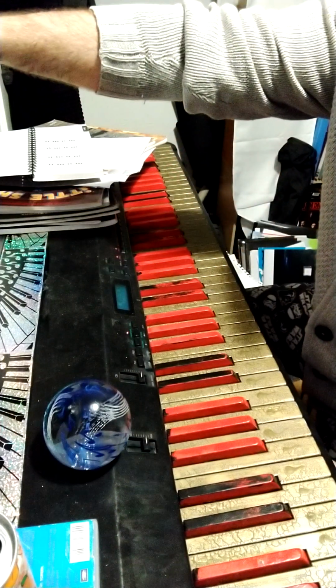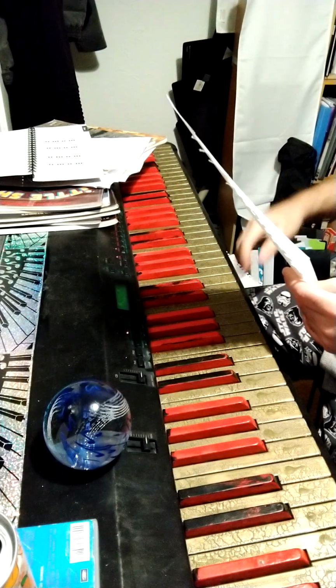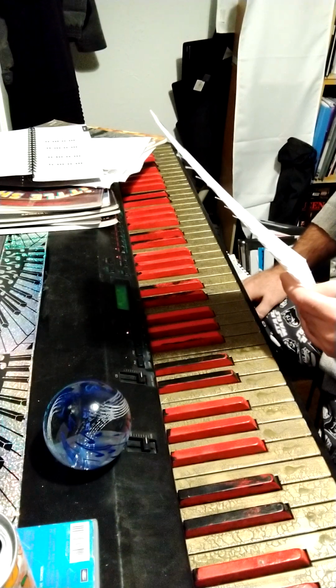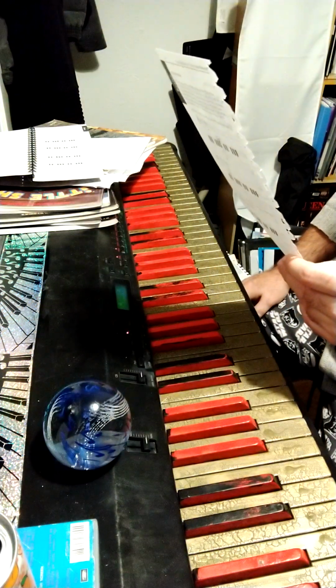Soprano, tenor. So soprano looks like it's lower, tenor looks like it's, I have no idea. Soprano, tenor, mezzo-soprano, baritone and alto. It's got a load of examples there where it's moving around. It's a moving clef.